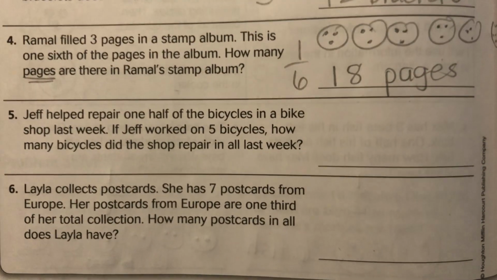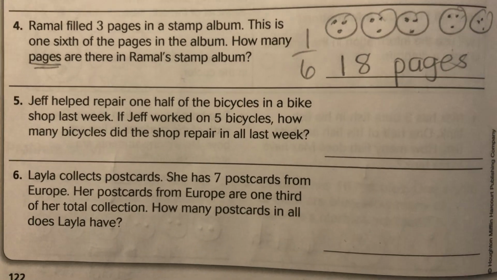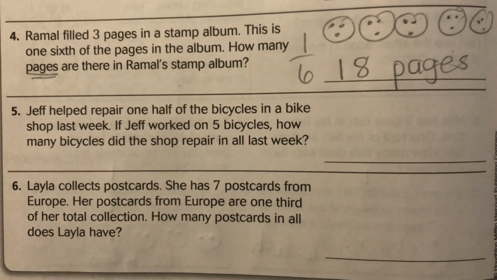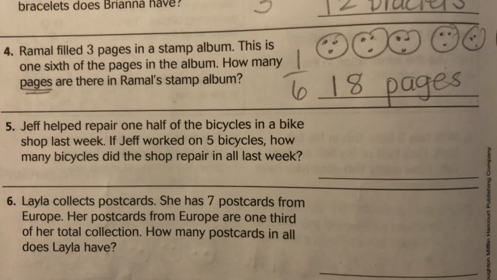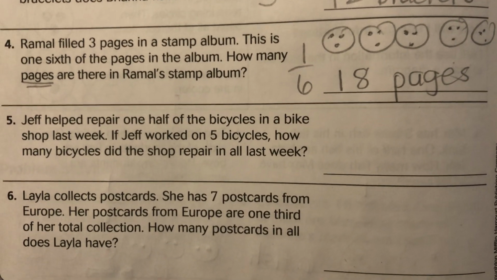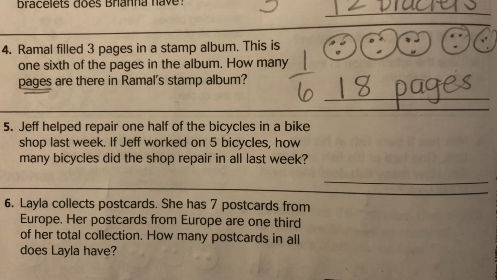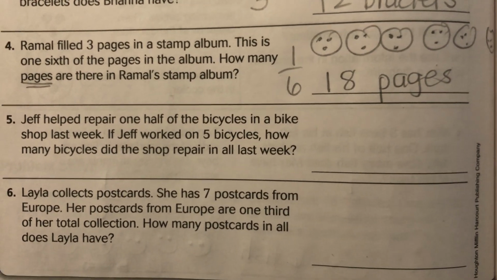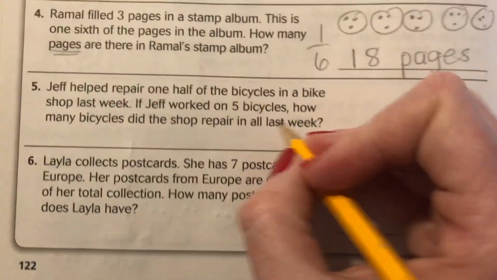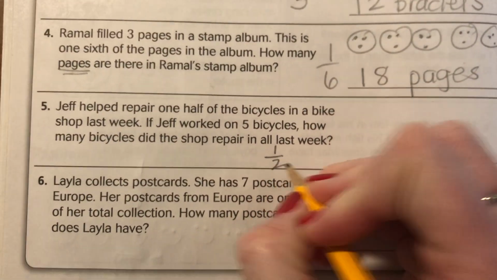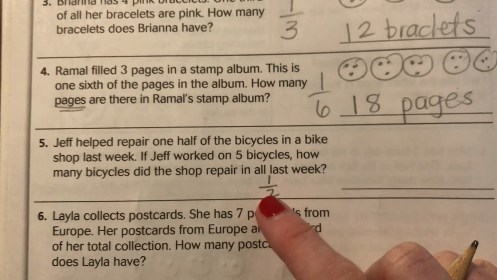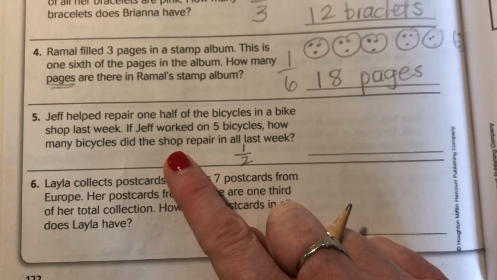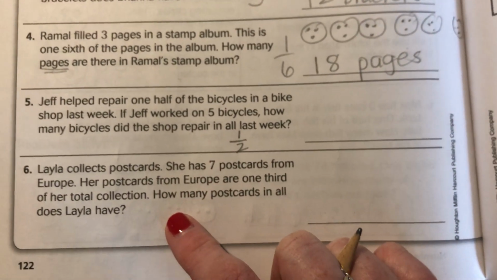Okay. I'm going to take a look at number 5 and number 6. I'll read them with you and I'm going to ask you to do them by yourself. Jeff helped repair 1/2 of the bicycles in the bike shop last week. Jeff worked on 5 bicycles. How many bicycles did the shop repair last week? Remember, when we're thinking a half, 1/2, think 2 groups. Think about how many are in each group to give us the total.